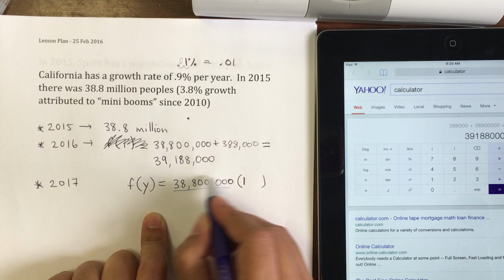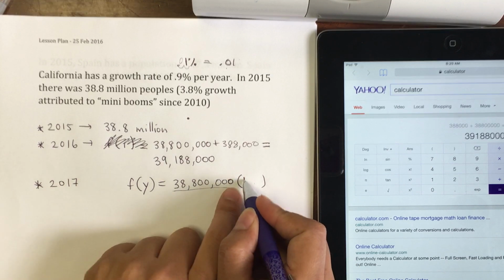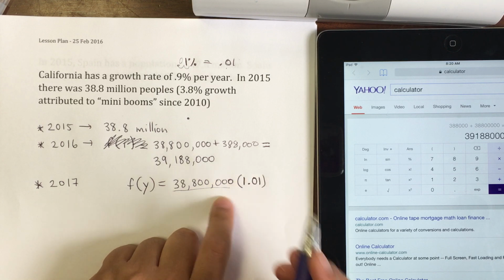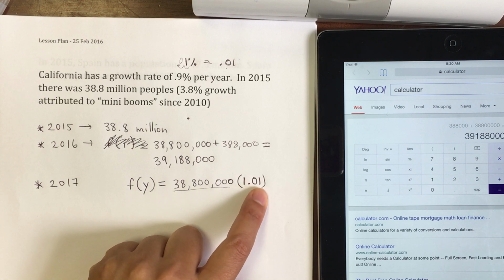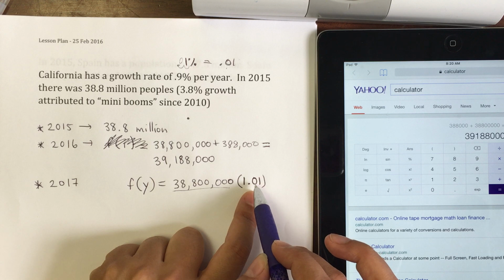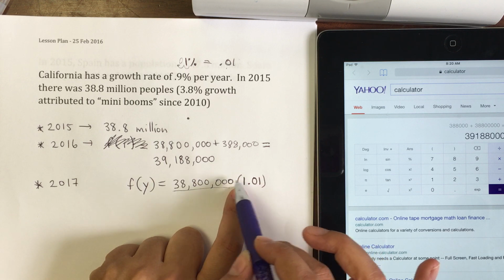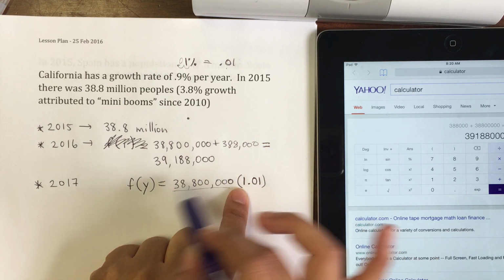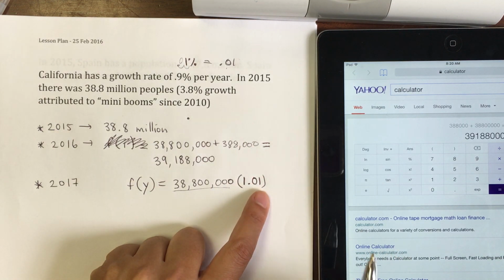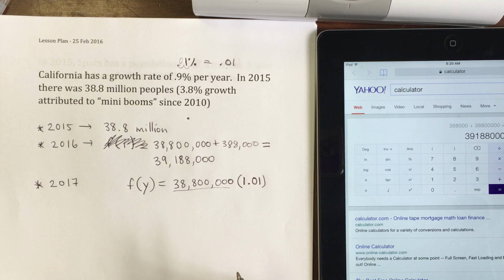So include this population plus the 1% that we add on, okay? 1.01, this represents the 1% growth, and this 1 represents that we're multiplying 1 times also what exists in 2015, okay? And for the cycle, it says that the rate is per year.